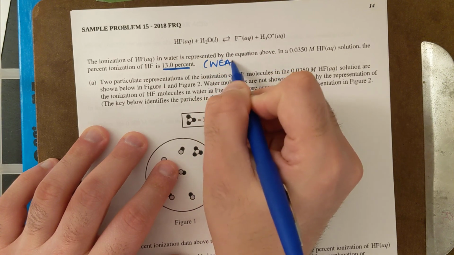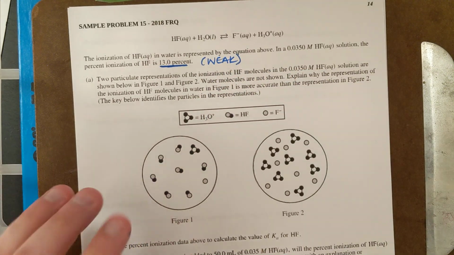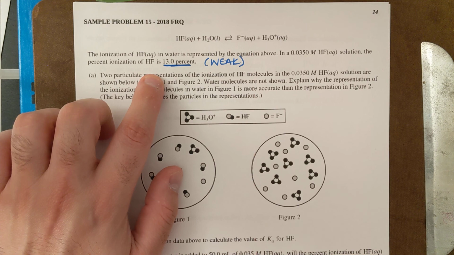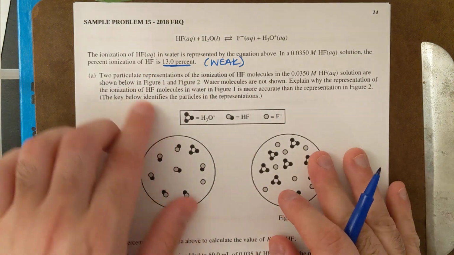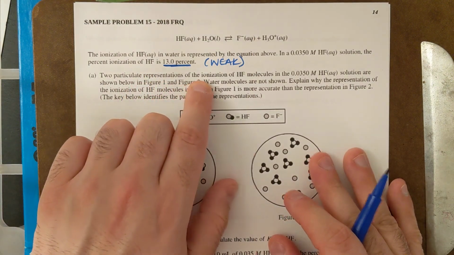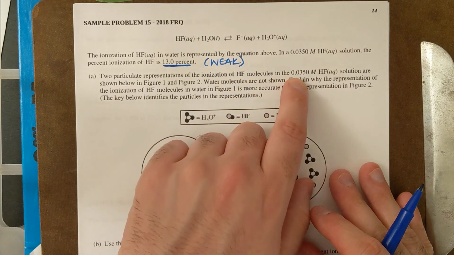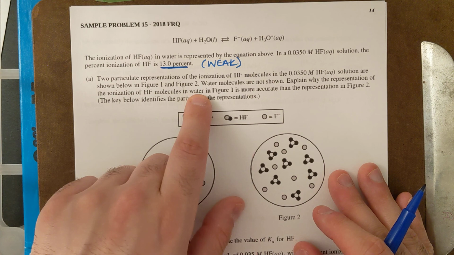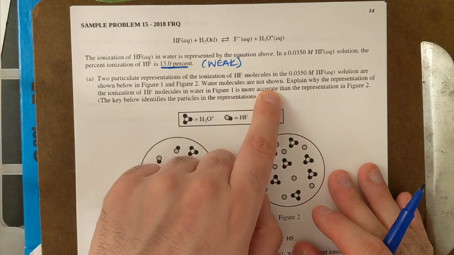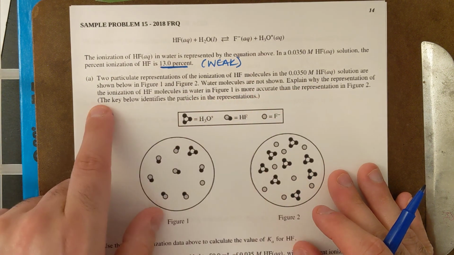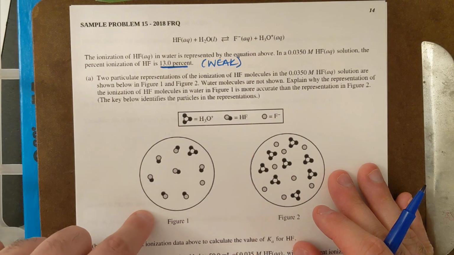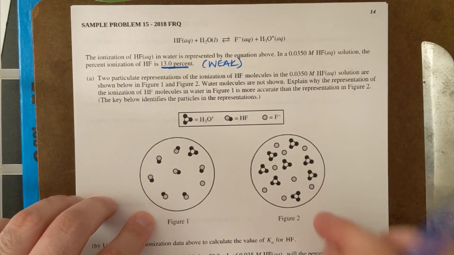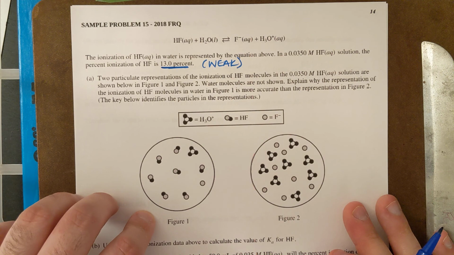Weak. Automatically, if it was strong, what would this be? 100%. So this is weak. Two particular representations of the ionization of HF molecules in the 0.035 molar HF solution are shown below in figure 1 and figure 2. Water molecules are not shown. Explain why the representation of the ionization of HF in figure 1 is more accurate than the representation in figure 2. The key below identifies the particle.